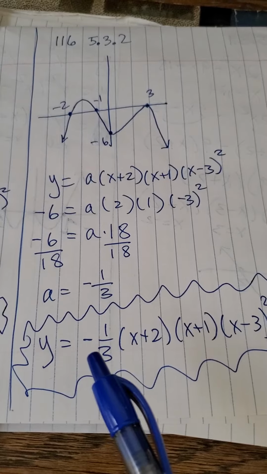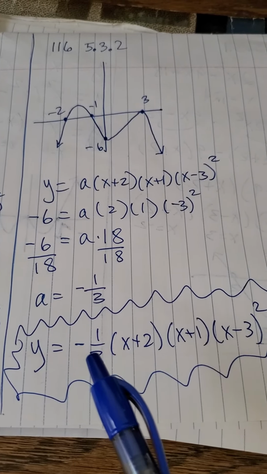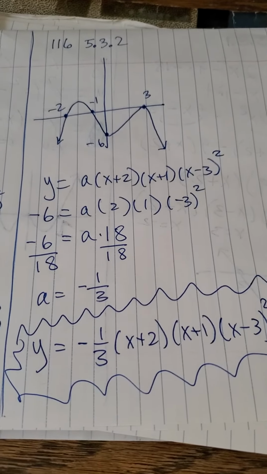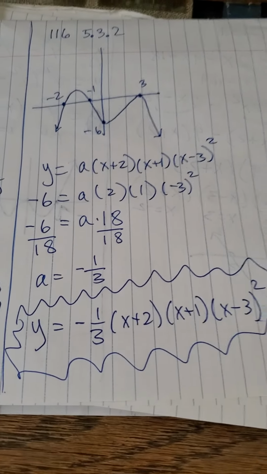I'm not surprised that that's a -1/3. Well, that's a negative number, because you see this thing is facing down. It's pointing down, so I actually expected it to be negative. Yay!